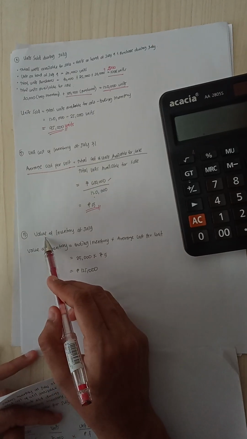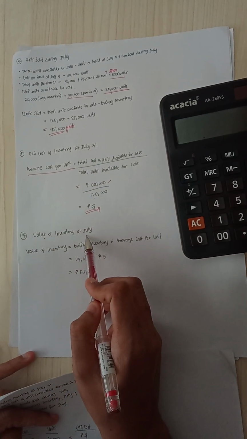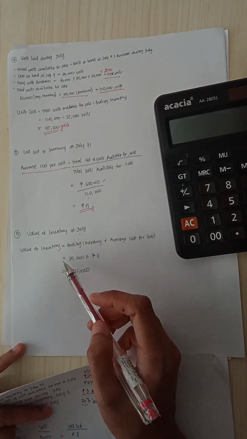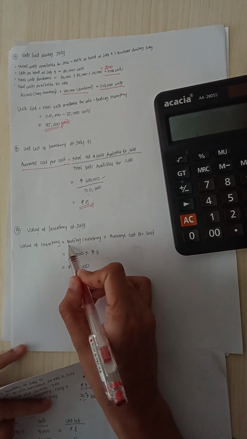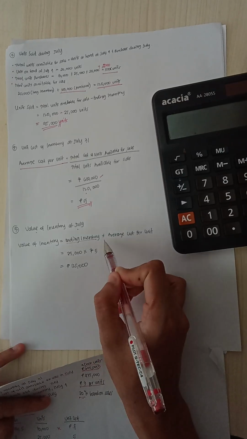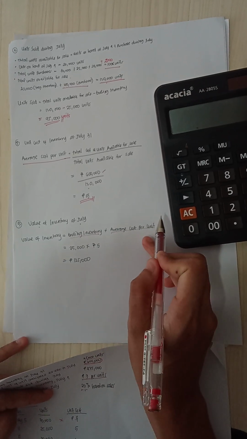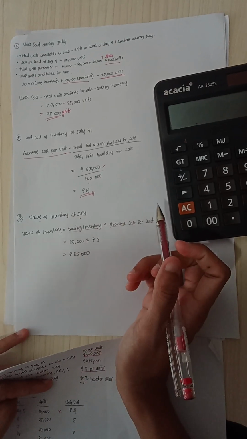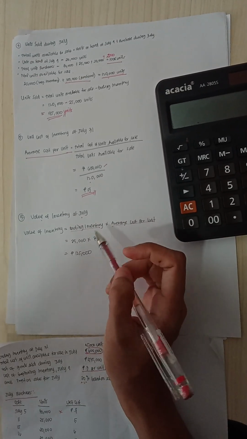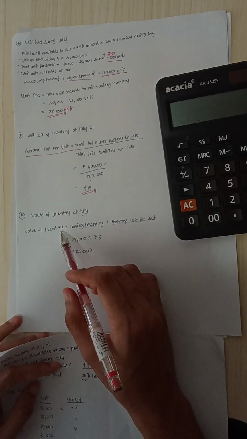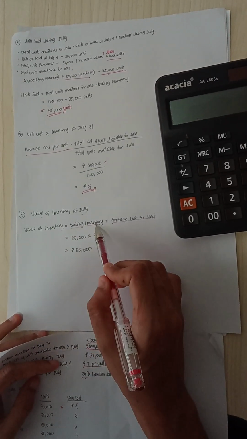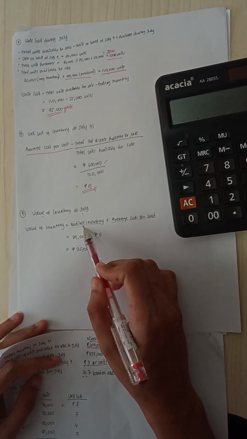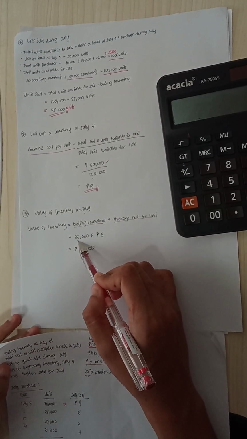Number 5, value of inventory at July 31. The value of inventory at July 31 is calculated by multiplying the ending inventory by the average cost per unit. So, mao na ni siyang ang formula. So, value of inventory. So, para makuha na to, ato na siya ending inventory times average cost per unit. So, we have here the ending inventory, which is the 25,000.